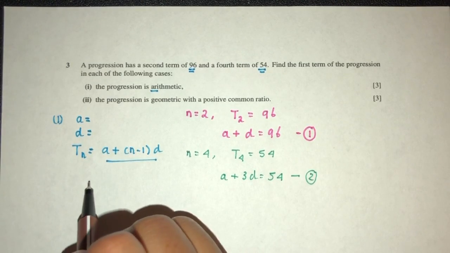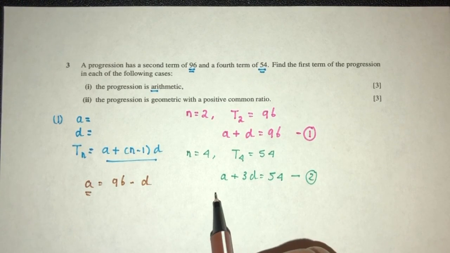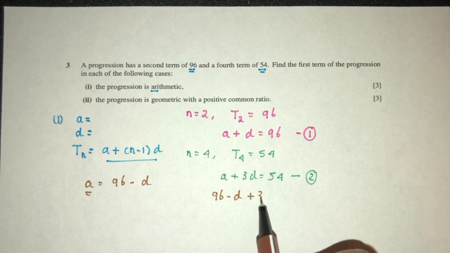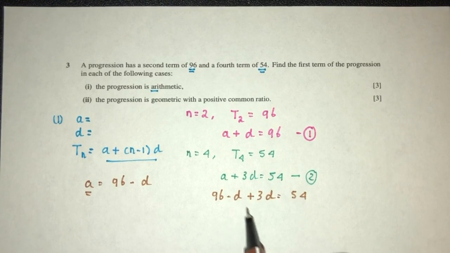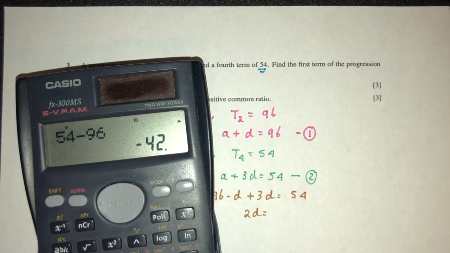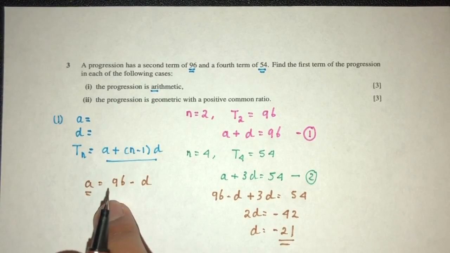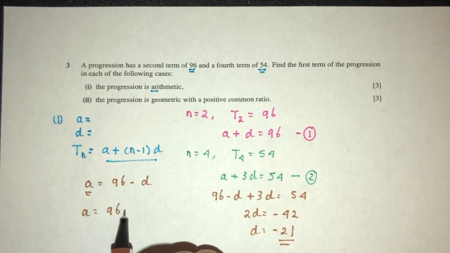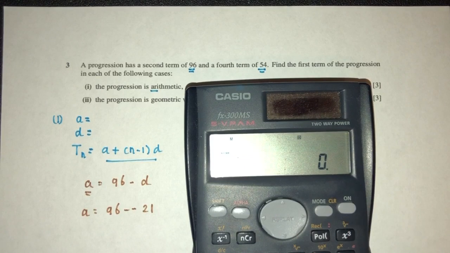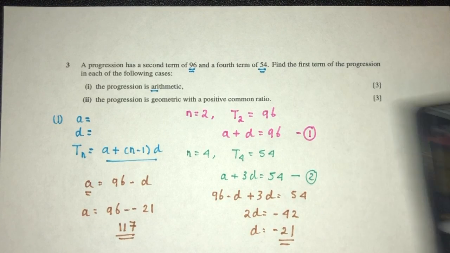So let's solve. A here can be 96 minus d. Replace a back here, you will have 96 minus d plus 3d has to be 54. That will be 2d has to be 54 minus 96, that should be minus 42, right? And then d will be minus 42 divided by 2, minus 21. That is my value of d. So we'll get back here to find the value of a. A will be 96 minus minus 21. That should be 117. Okay, so that will be my value of a.